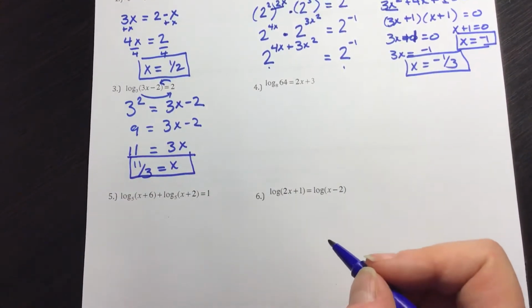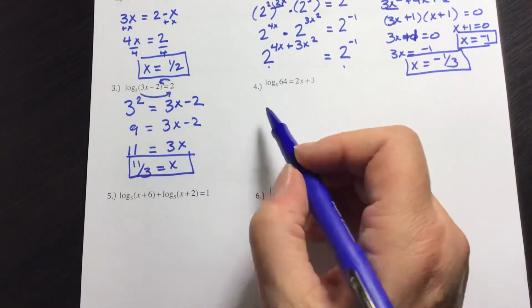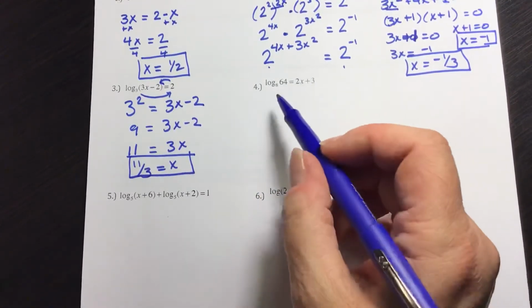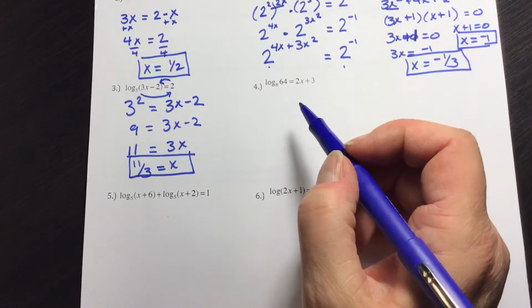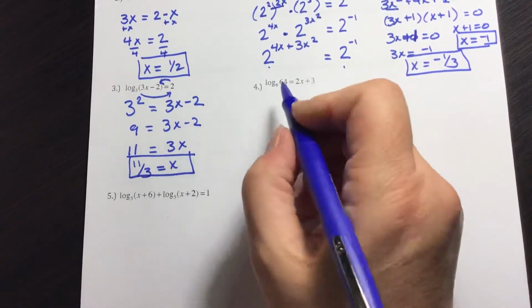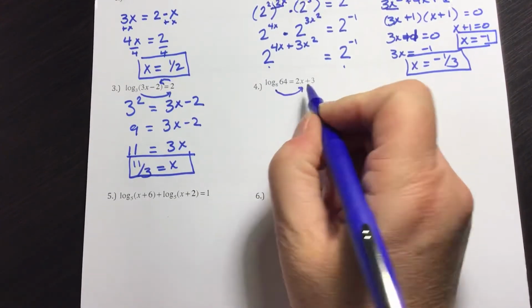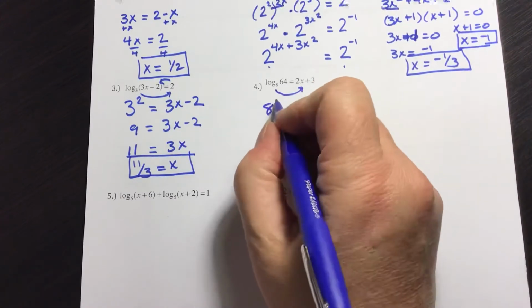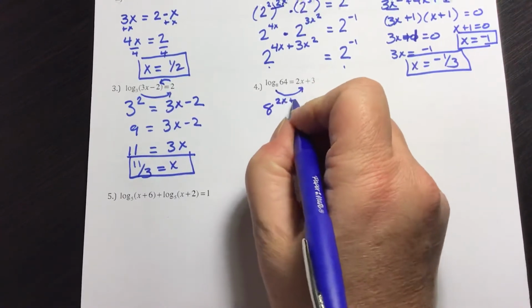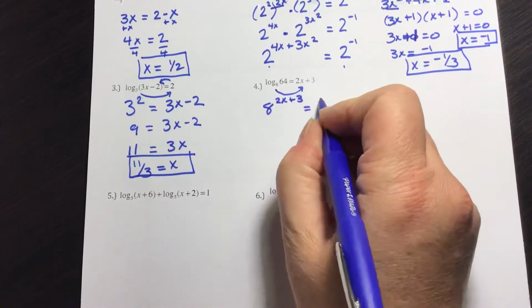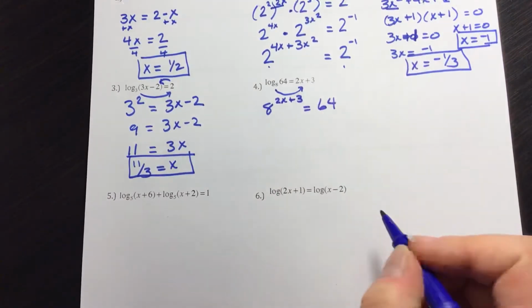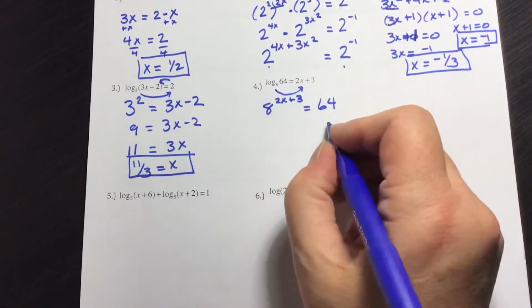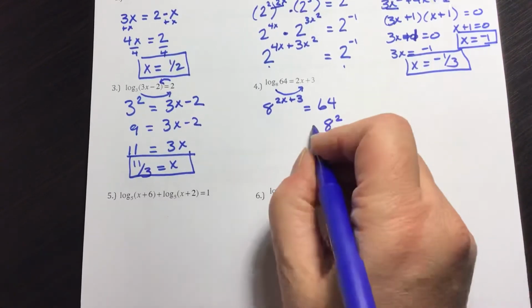Number 4. Let's write this again as an exponential sentence. So I have 8 to the 2x plus 3 power has to equal 64. So now I'm just going to rewrite 64 as 8 squared.